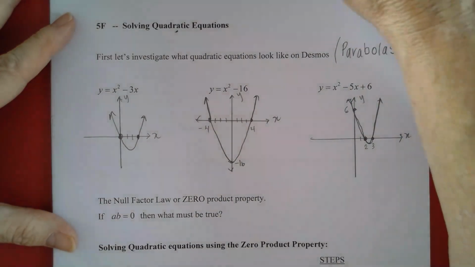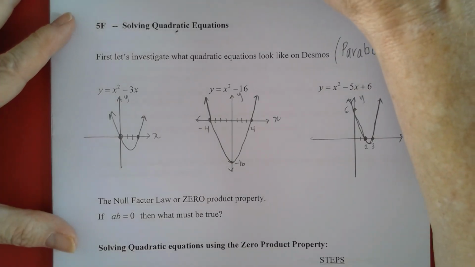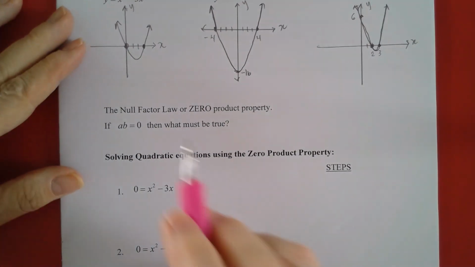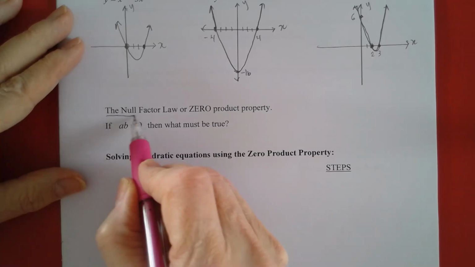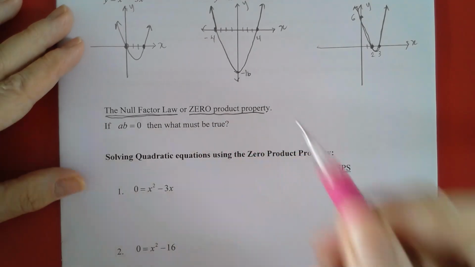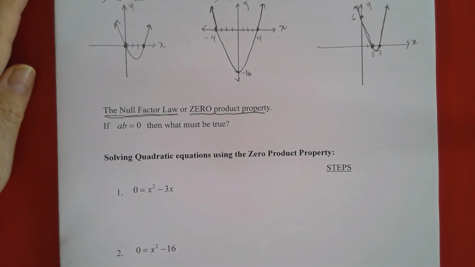All right, now the next thing we're going to have to know for today is this thing that's called the null factor law. If you live in Australia, and the zero product property everywhere else in the world. Okay, either one's fine. You'll see them both.